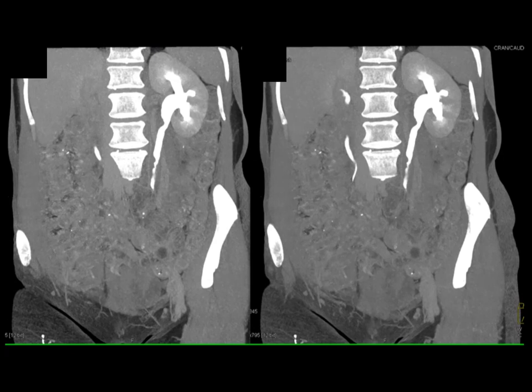So now we say, okay, we've looked at hematuria. We're always thinking about tumors. Again, we think about tumors more in older patients than younger patients, but you always worry about tumor. So what else do we worry about? We worry about infection.